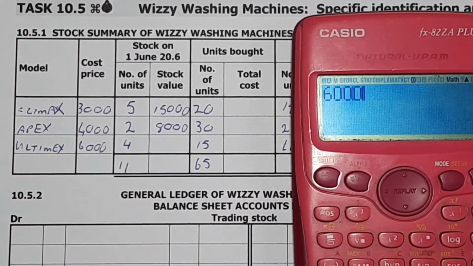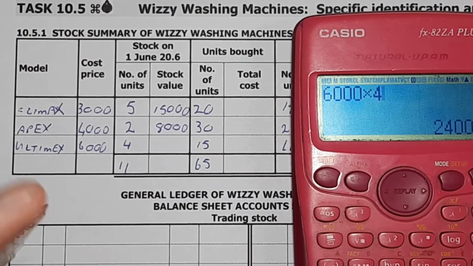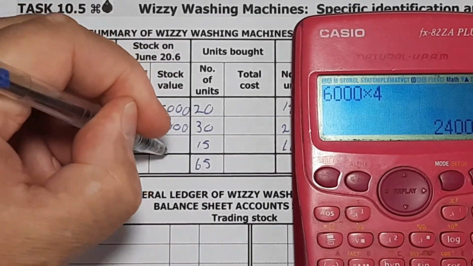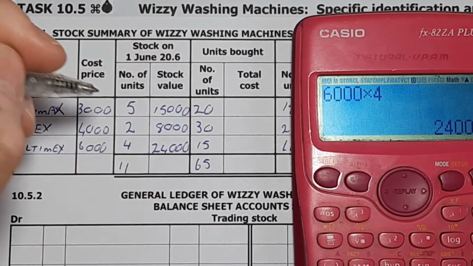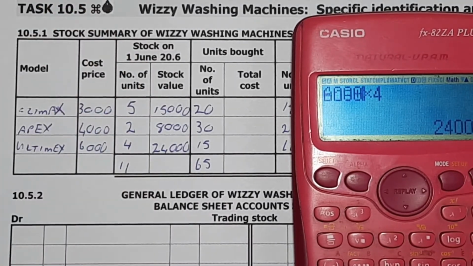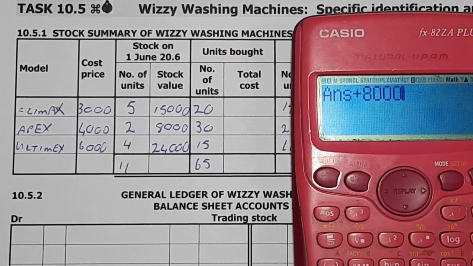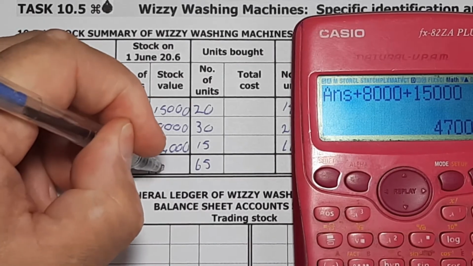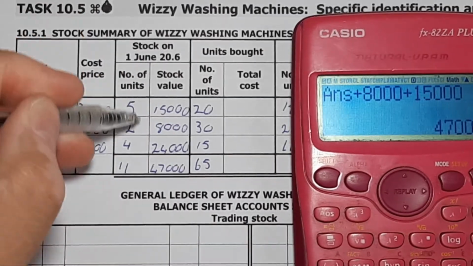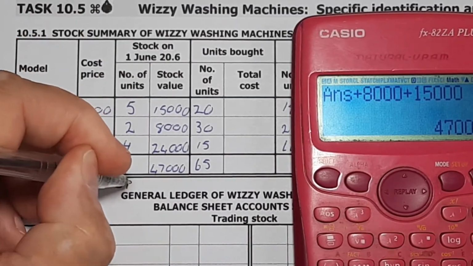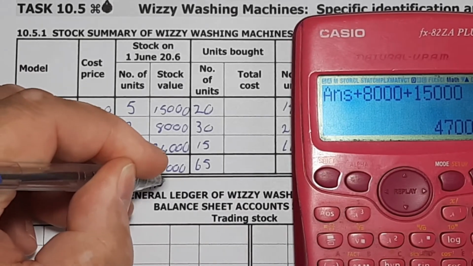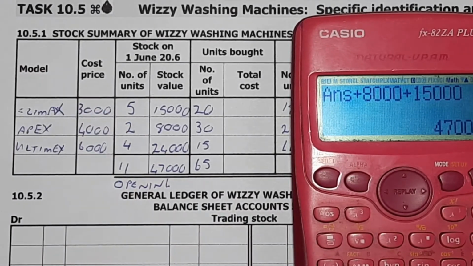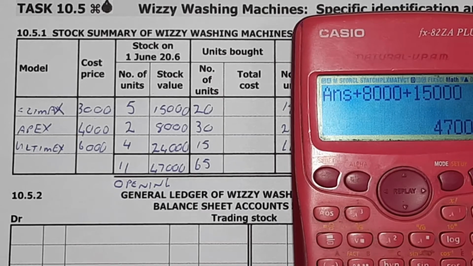And then 6,000 times 4 gives us 24,000. We add that up, 24,000 plus the 8,000 plus the 15,000 gives us 47,000. So that was our opening stock that we had.